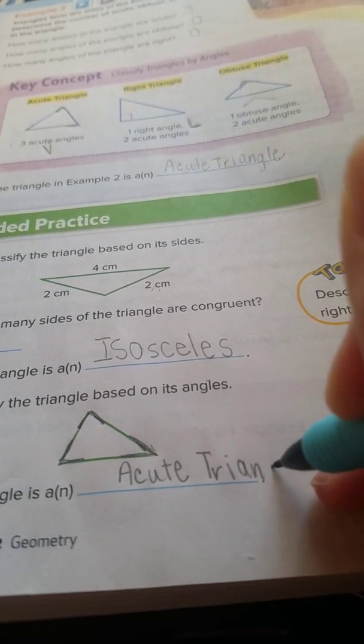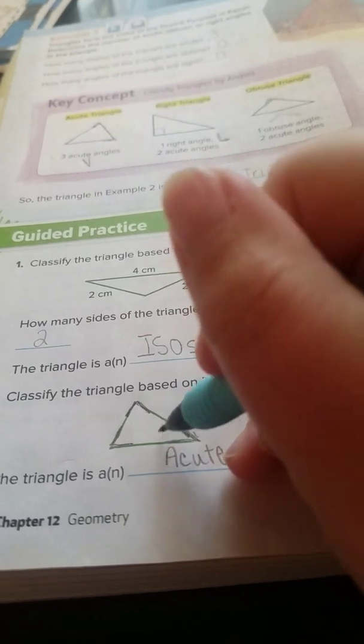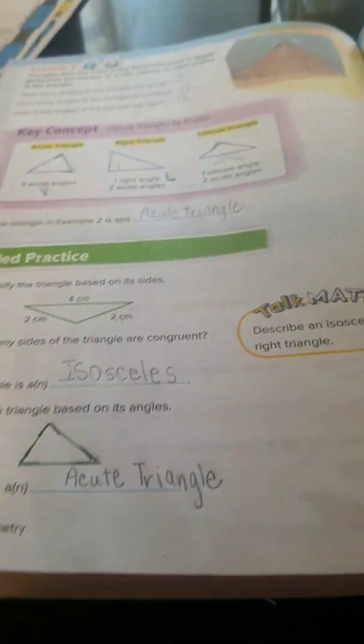Looking at this one, if I had to give it a first name, all 3 sides are different lengths. So I would call it a scalene acute triangle.